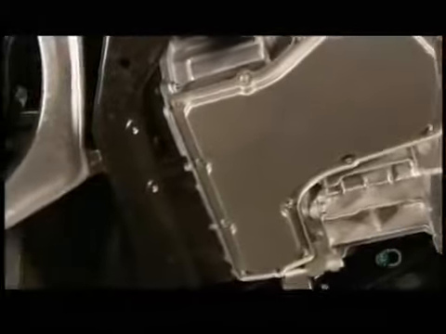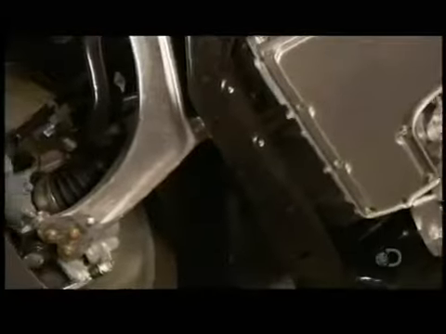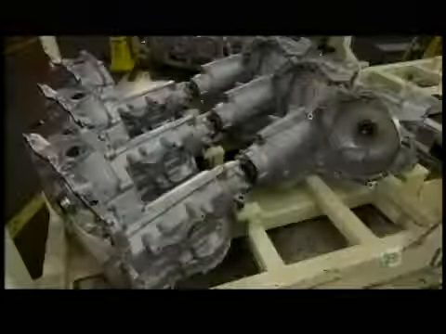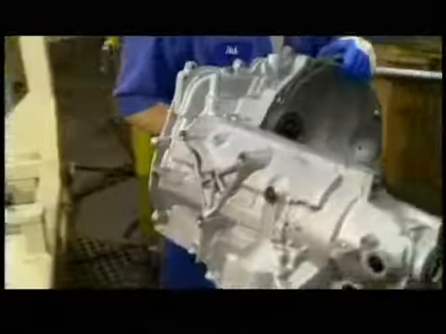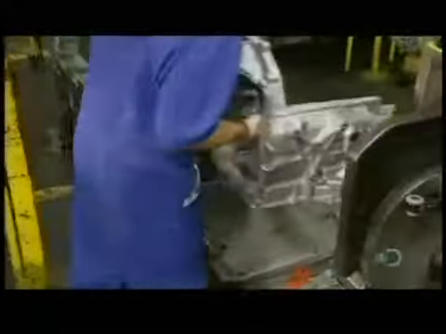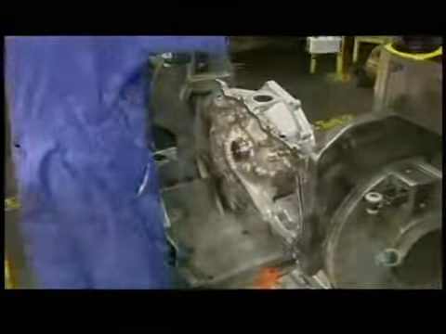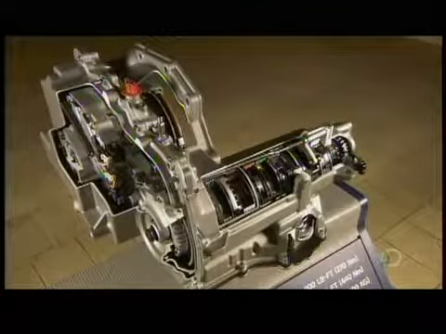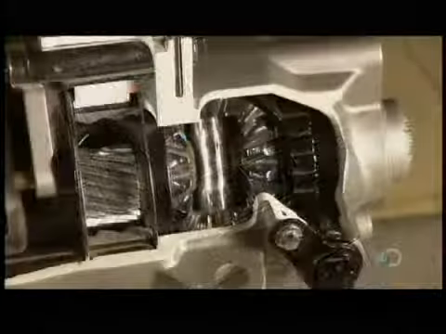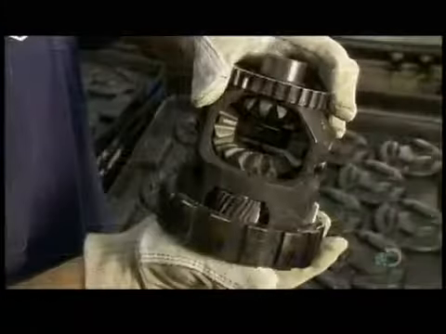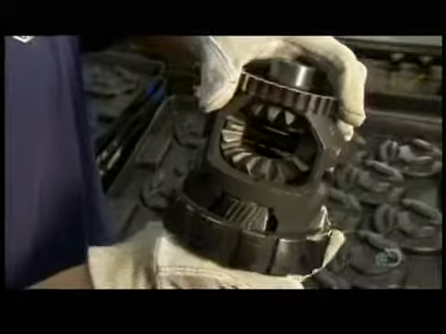The transmission is a system of gears and levers that transfers power to a car's drive wheels while allowing the engine to operate in its most efficient range or power band. It's assembled inside an aluminum housing called the transmission case. At the heart of the transmission are 3 sets of planetary gears, the term for smaller gears rotating around a larger central gear.